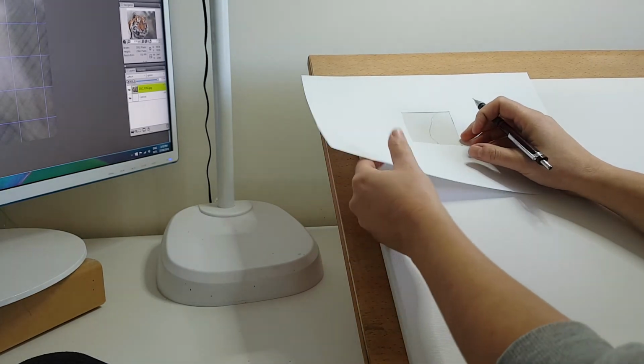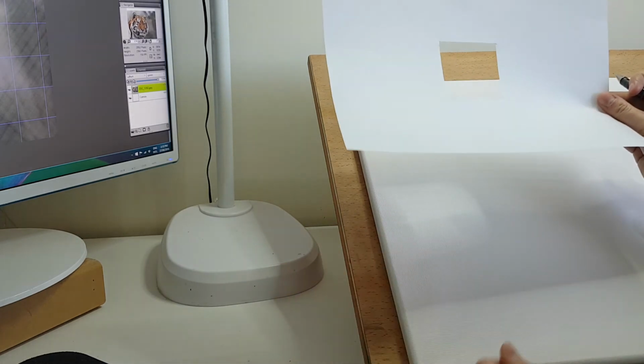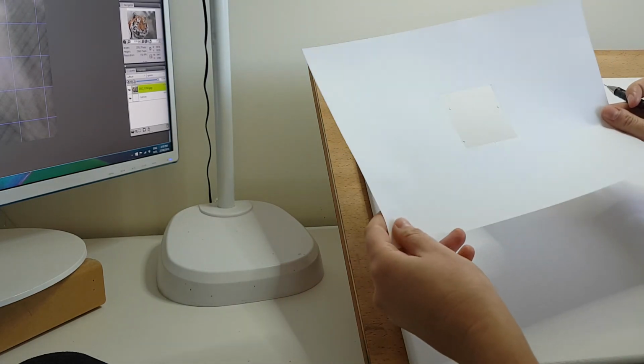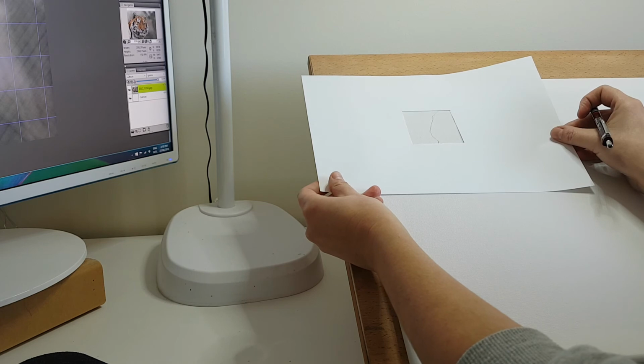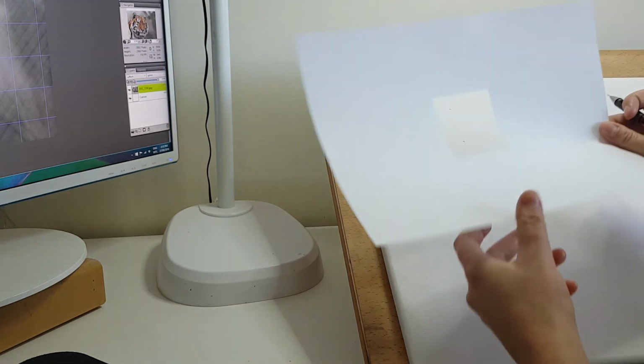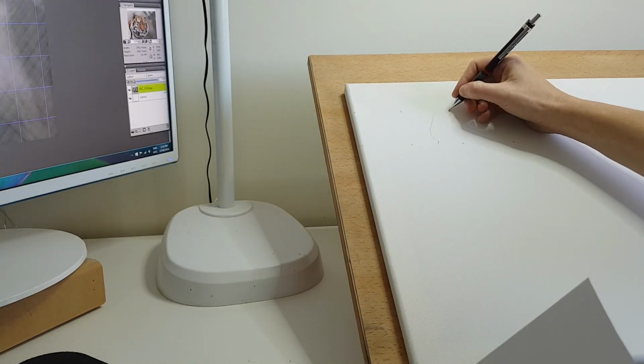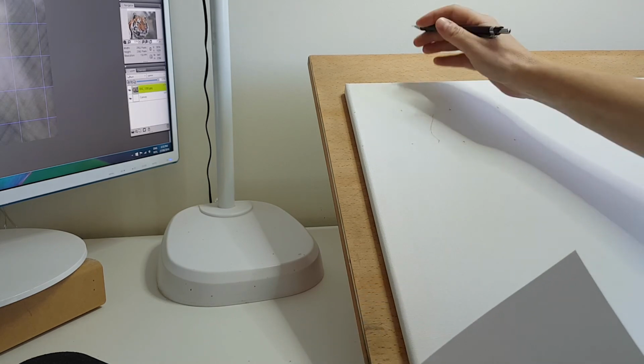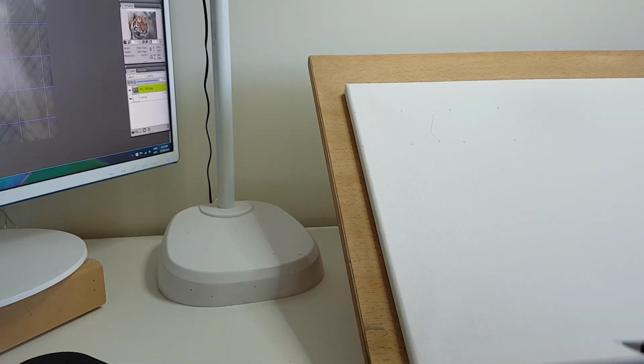And that's pretty much the same as a normal grid technique. It's just the viewfinder lets you concentrate on just that one section at a time, and making the little marks in the corners just saves you all that erasing, instead of drawing lines all over your project.